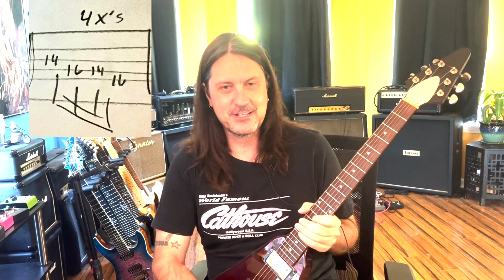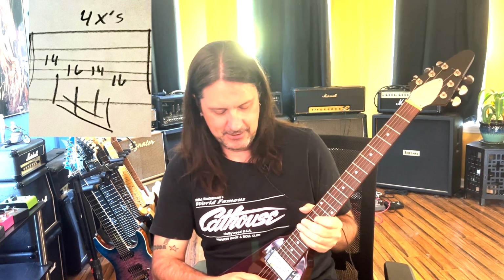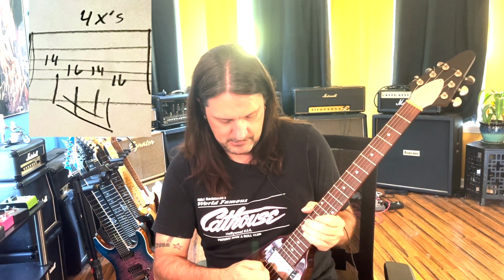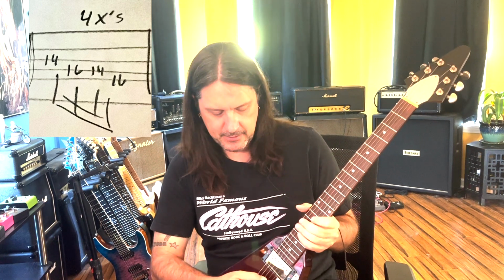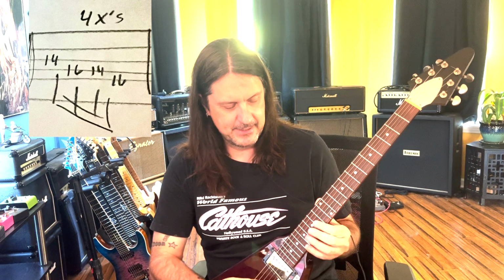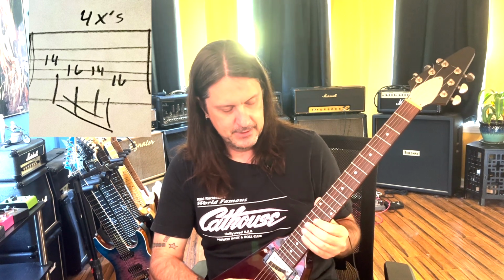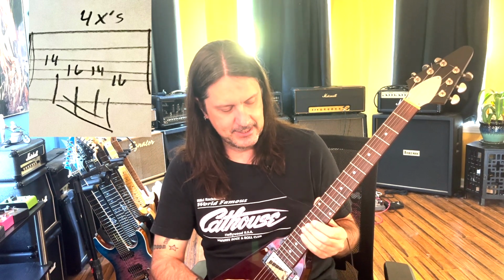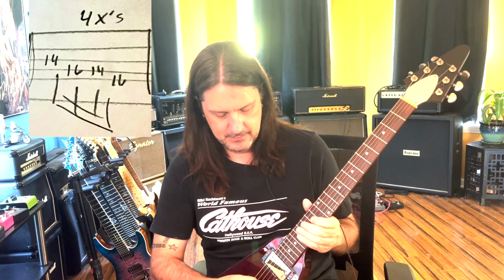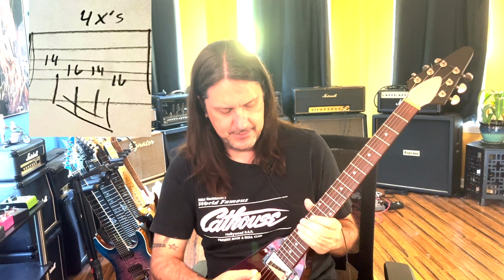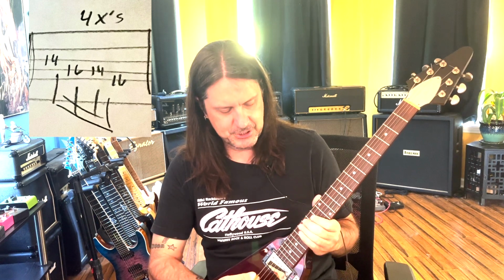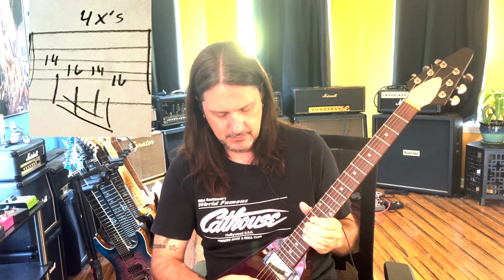I kind of got to get it started before I get it right. So the only way I can get this right is up pick, upstroke on that G string on the 14th fret, and then we're going to hammer on 16 and 14 on the D string. And then pick the A string on the 16th fret.